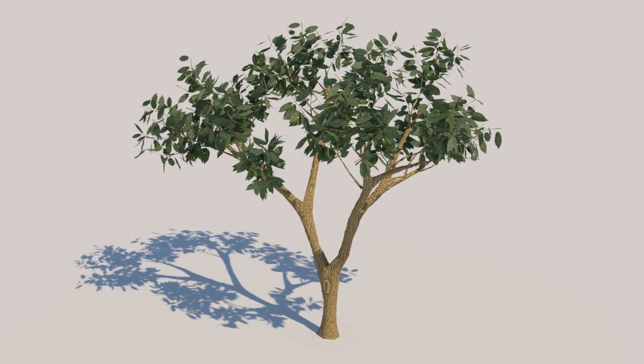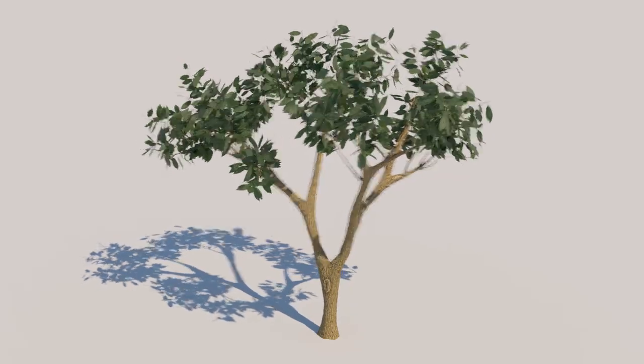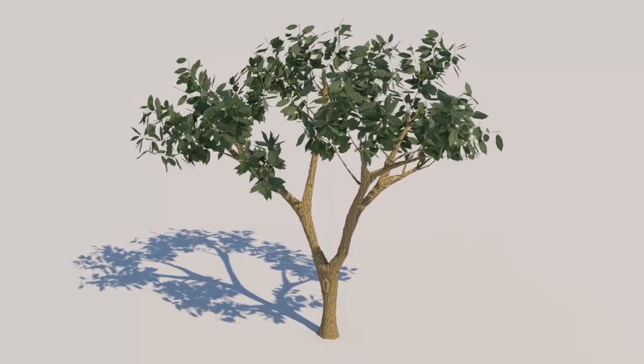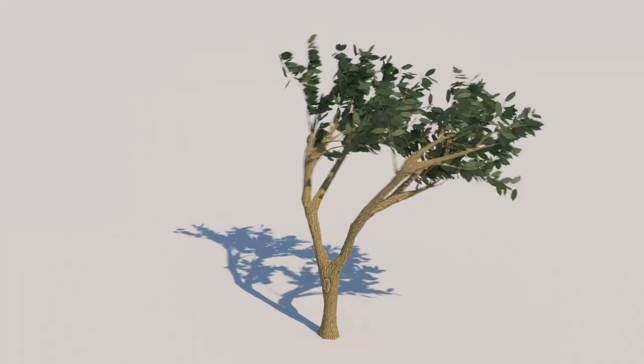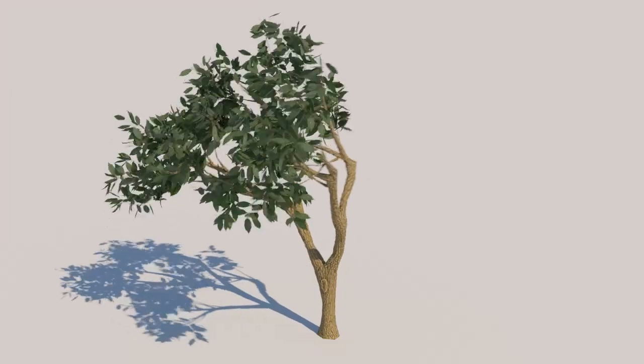Billowing tree, just chillin' in the wind. Strong wind, not strong wind. Strong wind, half wind. Change direction, strong wind, half wind, no wind.